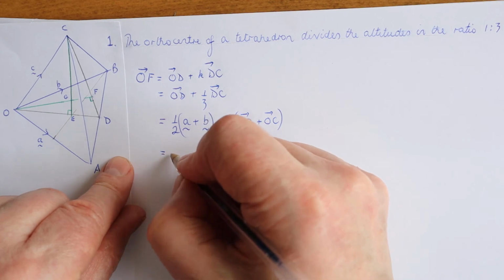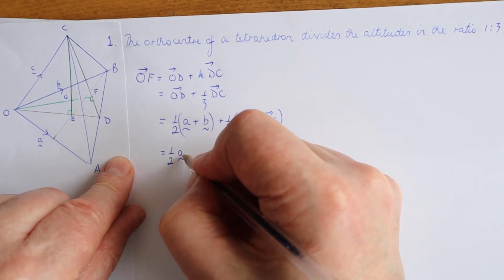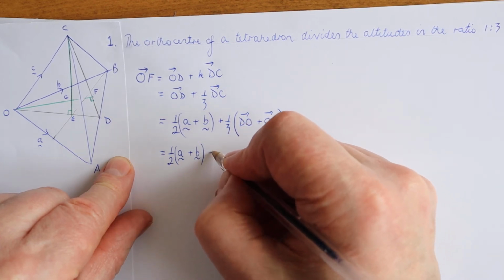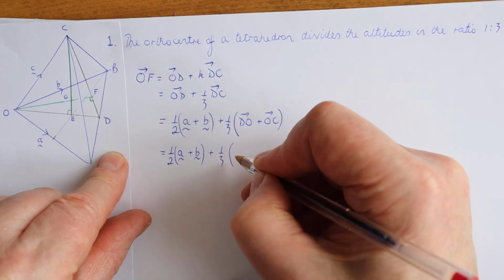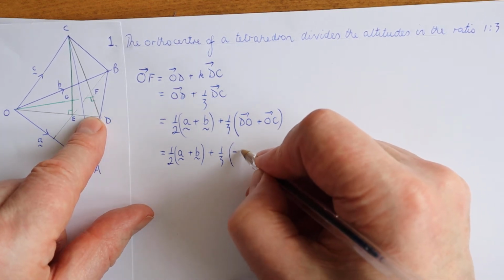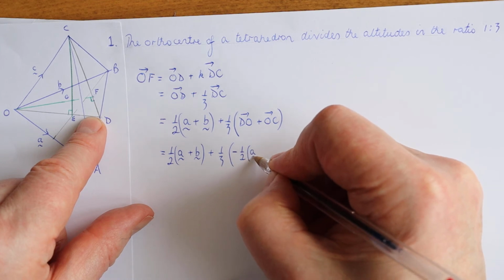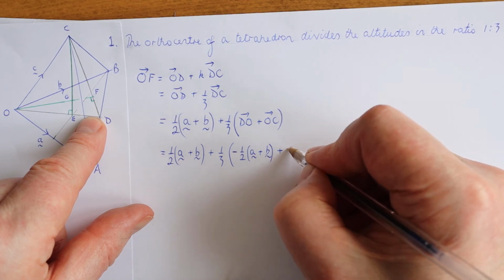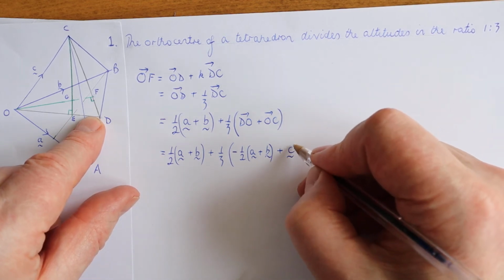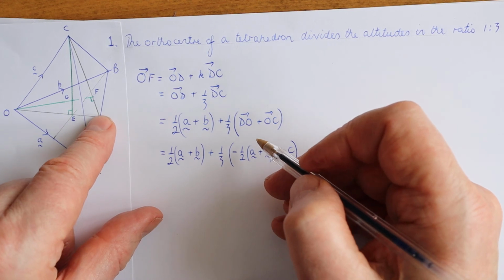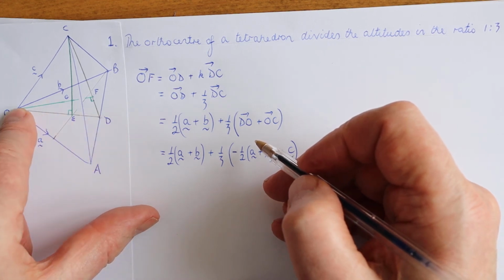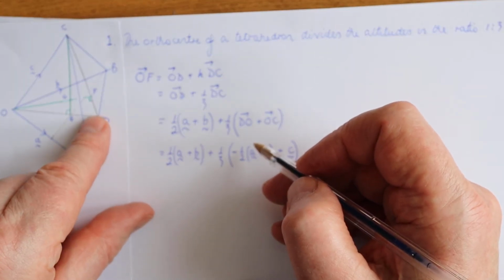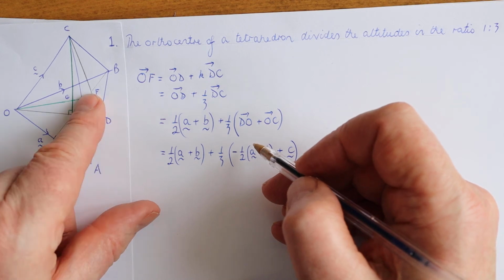So writing that in the small vector letters, it's 1/2 of (A plus B) in a bracket, plus 1/3 of, now this is negative 1/2 of (A plus B) plus C. And that's going to take us back from there to there, up from O to C, and we're going to want exactly 1/3 of it for DF.